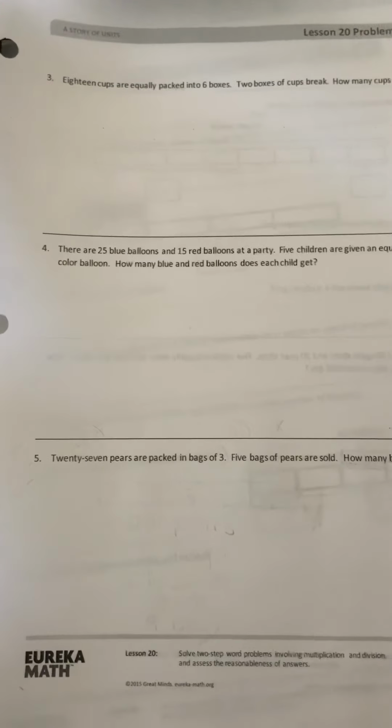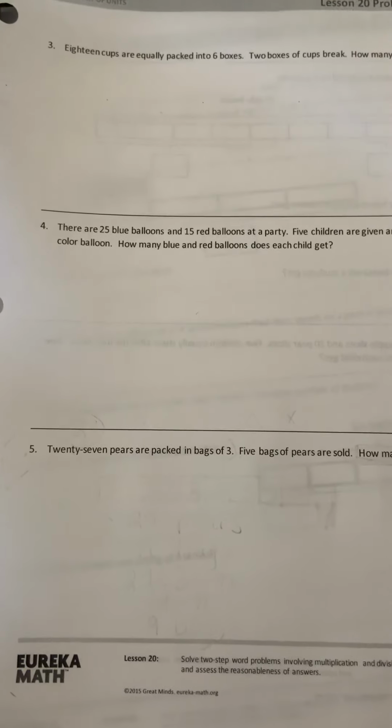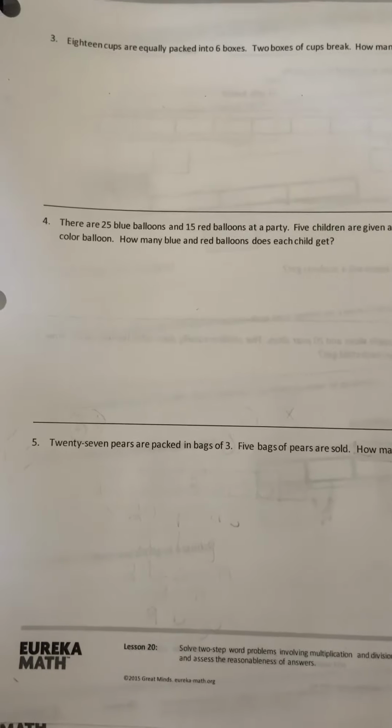Hi, kiddos. I wanted to go over problem 5 with you on the lesson 20 problem set from today's division lesson because it has quite a few parts to it, and I wanted to go through it with you to help you figure out or evaluate the best way to solve it.